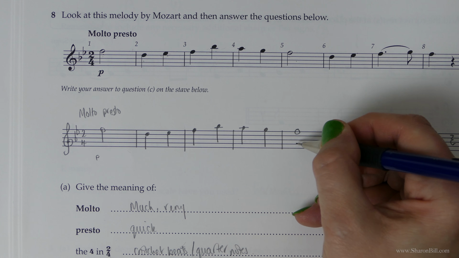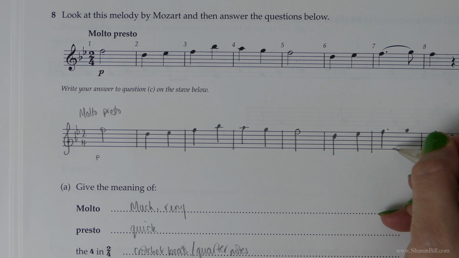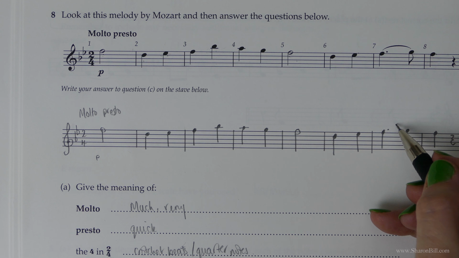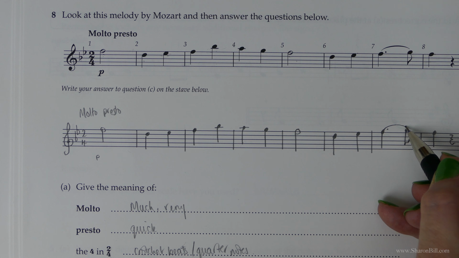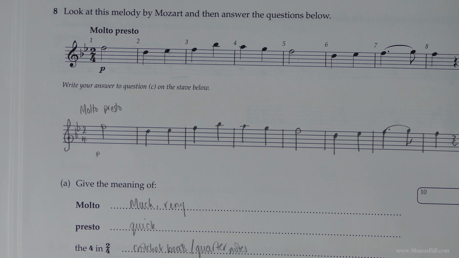Just stems are required so far. Here we need a little tail. That's it, and then we need this slur mark that we referred to earlier. And there are no other details. That's quite a nice easy one to copy out. And that's the end of your paper.